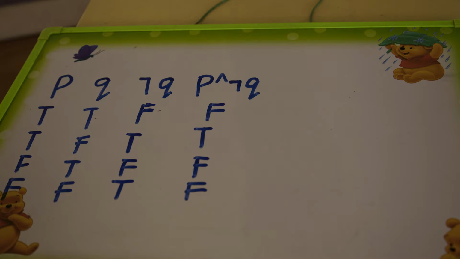Then we proceed to the first parenthesis, the P and not Q. We see that there is the conjunction sign with negation. It means that if both statements are true, then it is true, otherwise false. Since there is the negation sign, we conclude that this statement is false, true, false, and false.